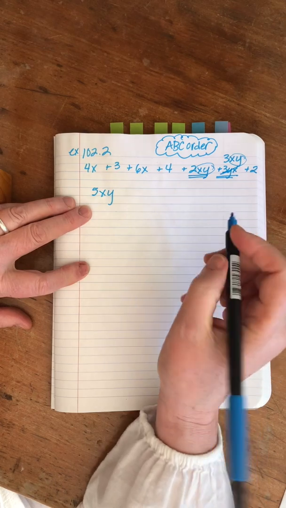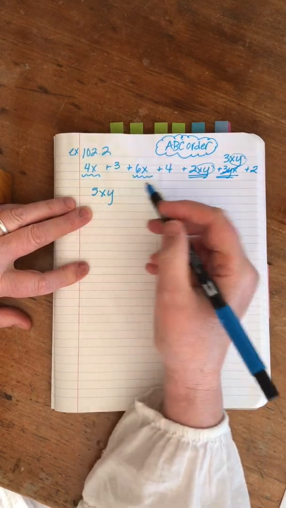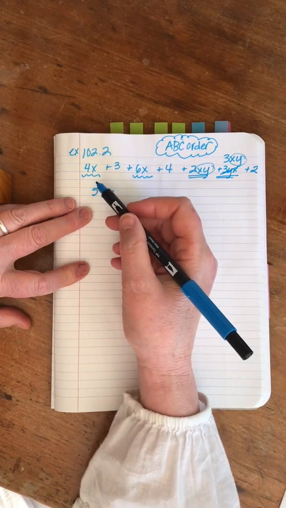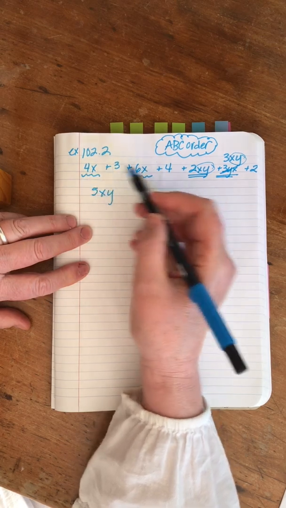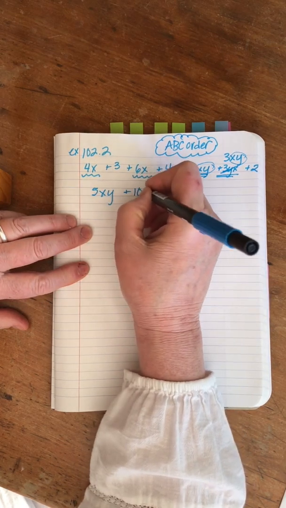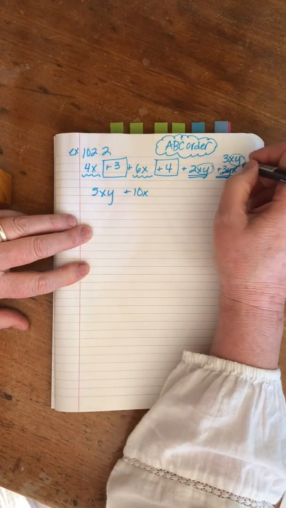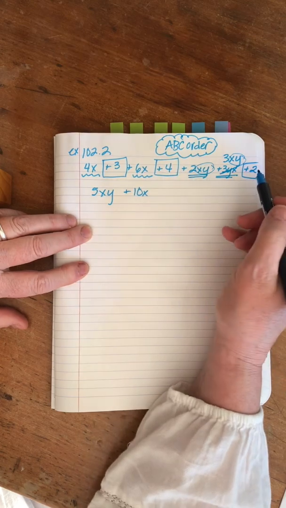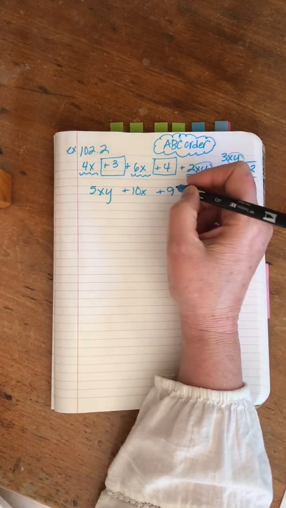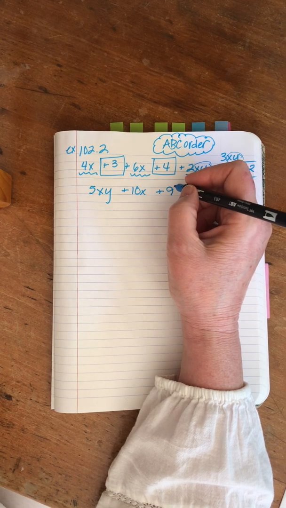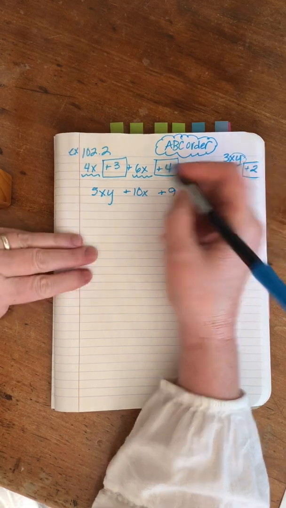Now I'm going to go do the x's. I'm going to put a wiggly line under them. Notice how I'm using markings to help me zoom in and identify the ones that I'm looking at that go together, right? These x's go together, and that's going to be plus 10x. And then I'll put a square around these. 3 plus 4 plus 2 is 7, 8, 9. And yes.